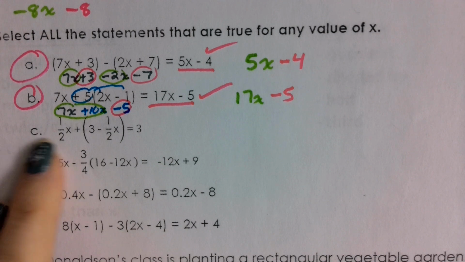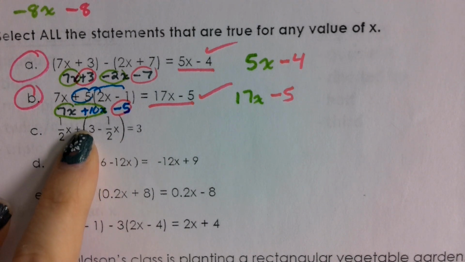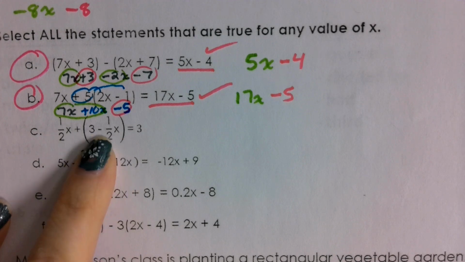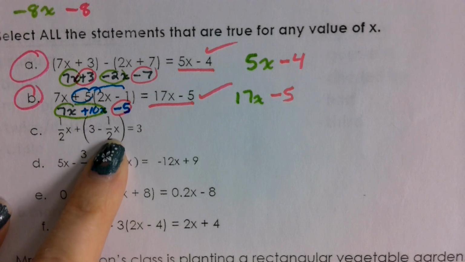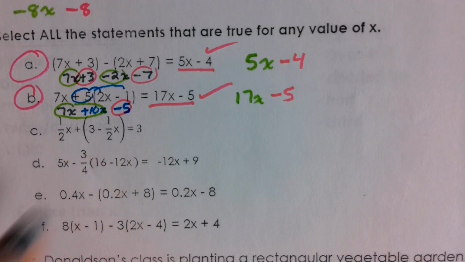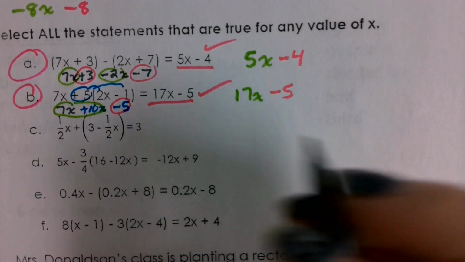Okay, for problem C, I have distributive property, but I'm distributing a positive 1. So if I distribute a positive 1, does it change anything on the inside? Yes or no? No. It only changes if it's a negative or a number other than positive 1. So this is all going to stay. I can get rid of the parentheses.